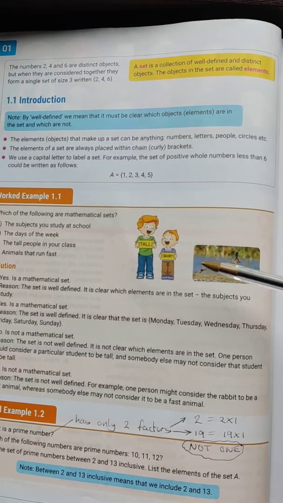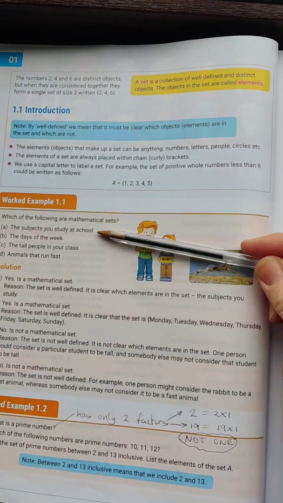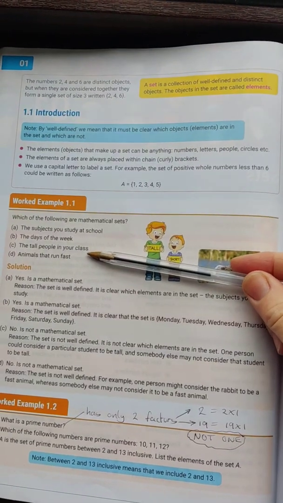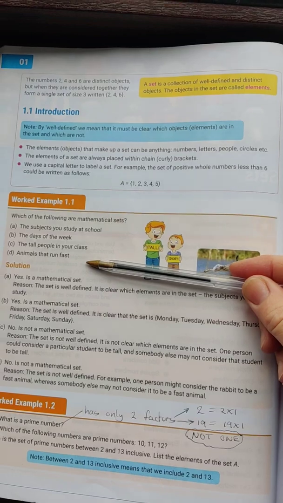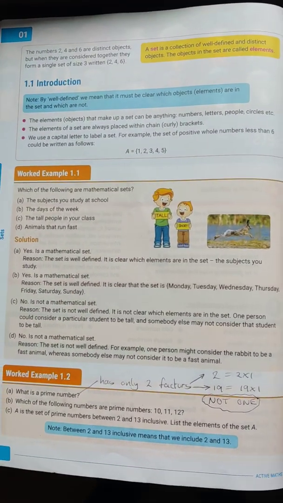Which of the following are mathematical sets? The subjects you study at school? Yes, it's well defined. The days of the week? Yes, it's well defined. Tall people in your class is not well defined. And animals that can run fast is not well defined, so it is not a mathematical set.